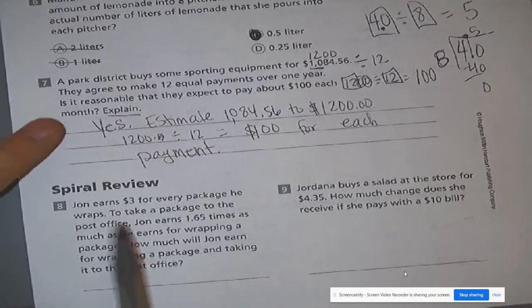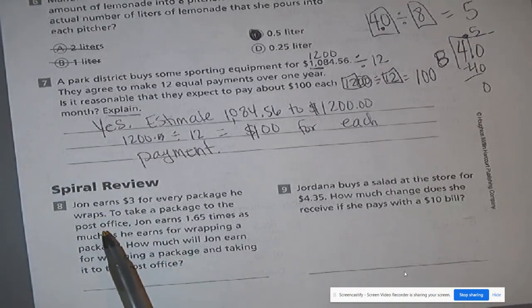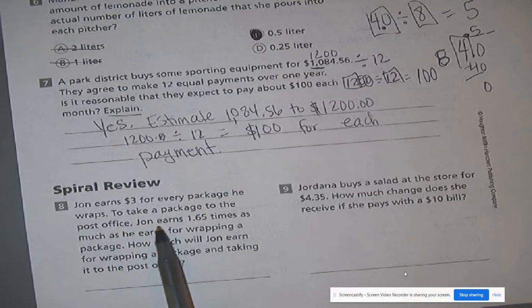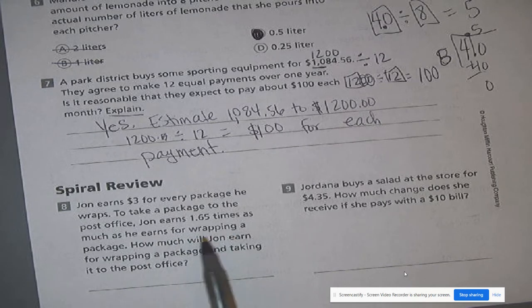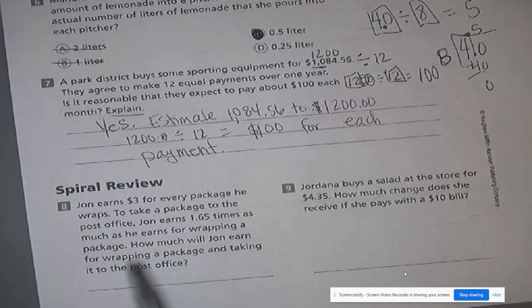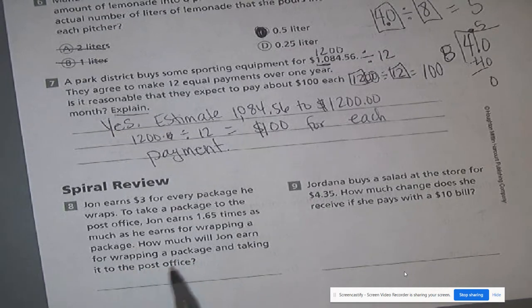Great. Okay, here we go. John earns $3 for every package he wraps. To take a package to the post office, John earns 1.65 times as much as he earns for wrapping a package. How much will John earn for wrapping a package and taking it to the post office?